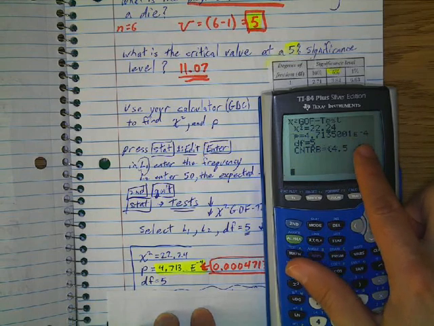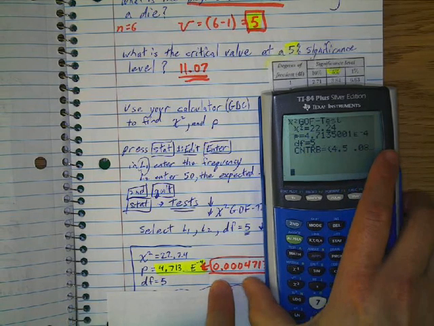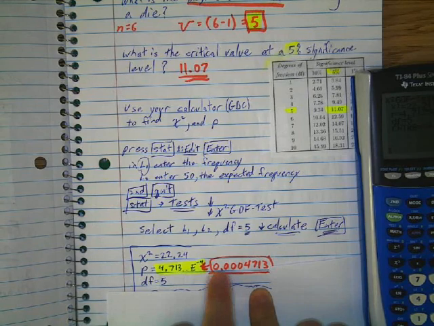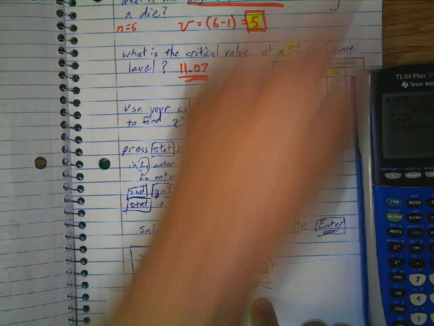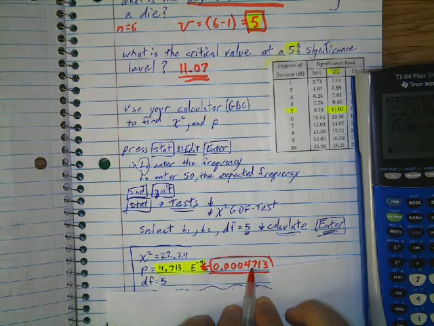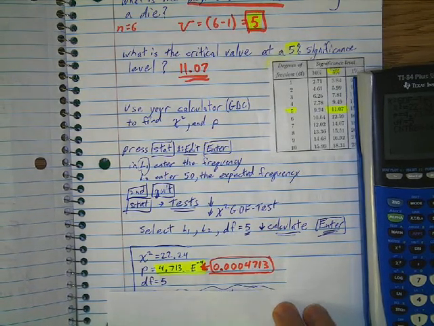This is important because every year I have IB students get this wrong. When you see this e to the negative 4, that means we have to move the decimal place 4 places. So I'm going to write 0.0004713, because if this moved 4 places, it would be 1, 2, 3, 4, to right here. Make sure you understand that because every year I get IB students missing this, and I don't want that to happen to you guys.